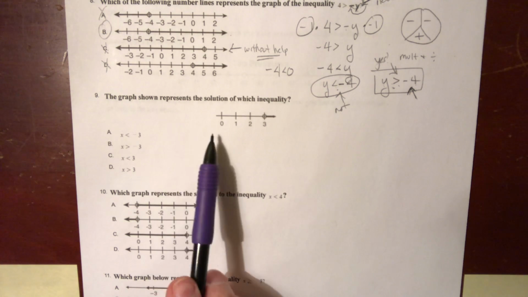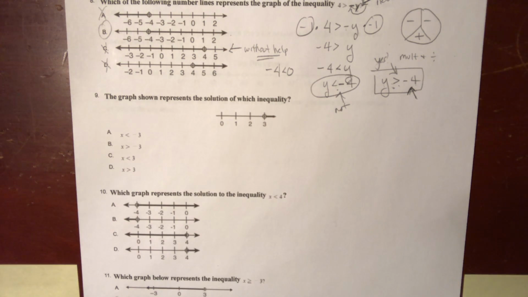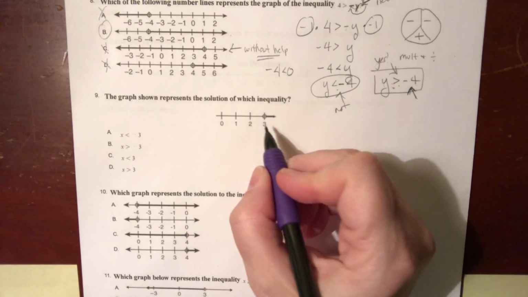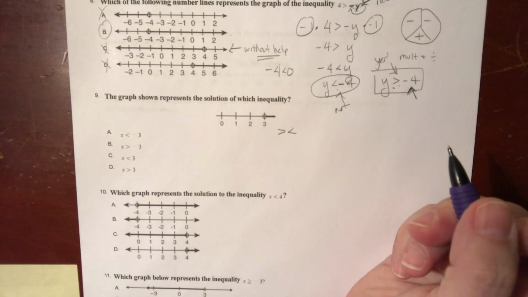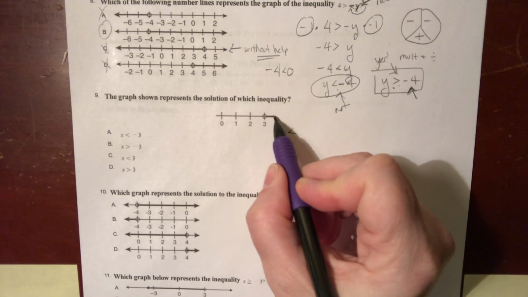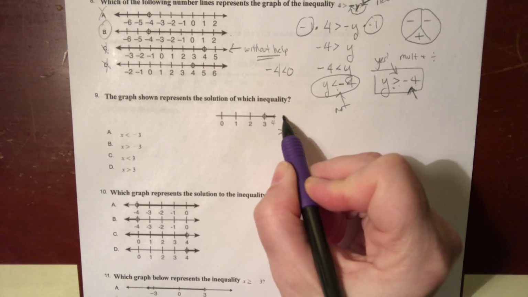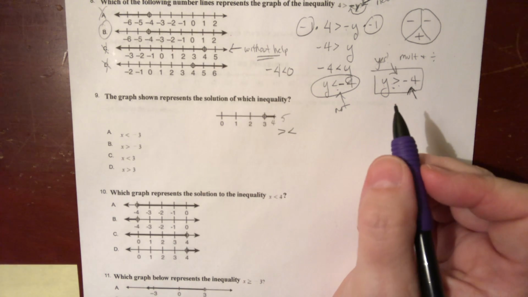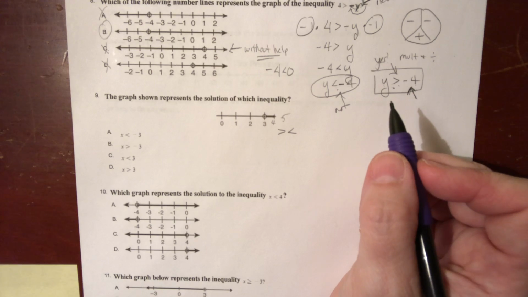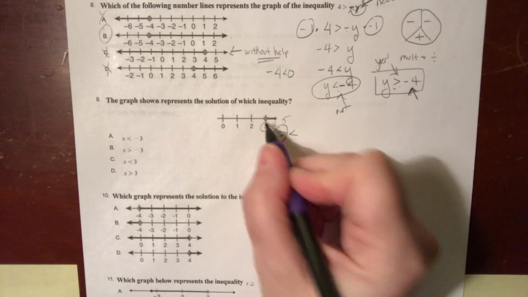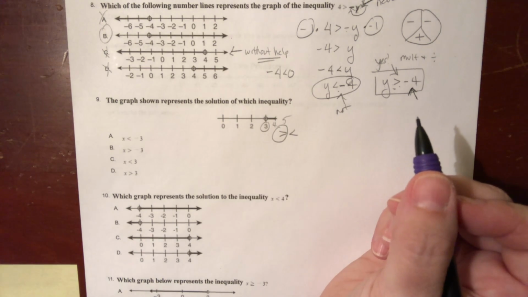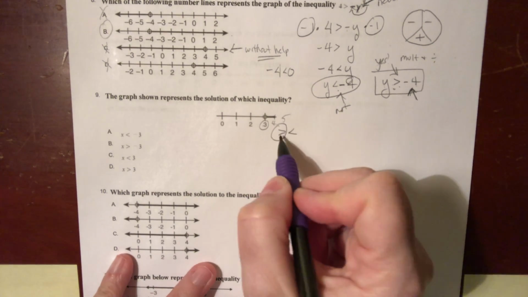The graph shown represents the solution of which inequality? All right, this is a lot easier. We got an open circle, so it has to be one of those two. It's going this way, which means 4 could be an answer, 5 could be an answer, and those numbers are greater than. So we need this one. It starts on +3. So those are all the pieces that we need.